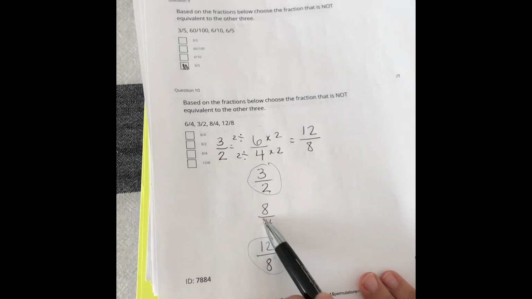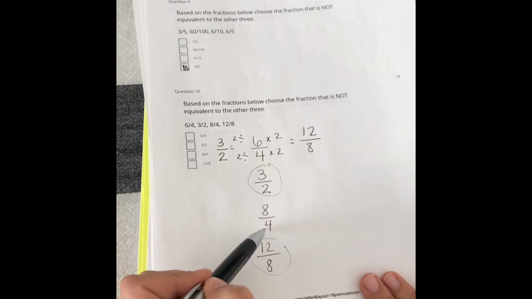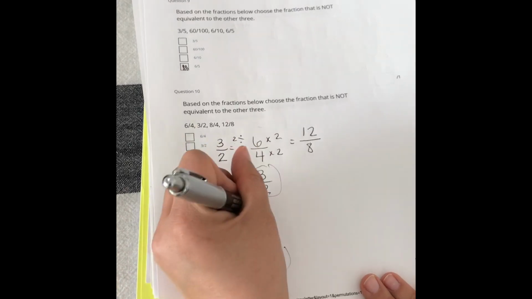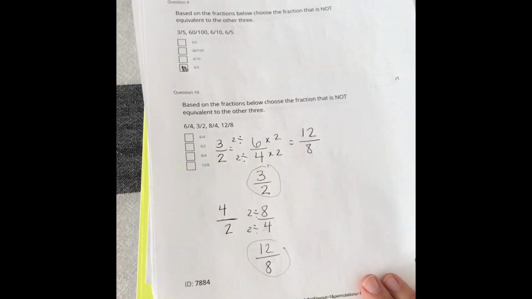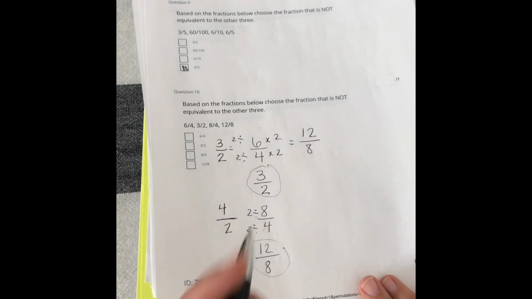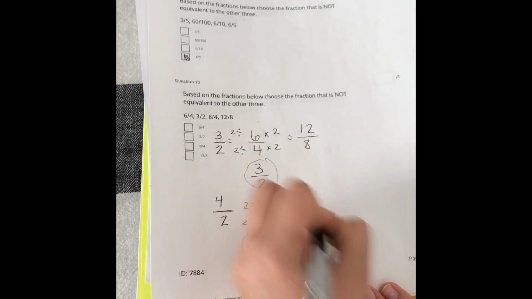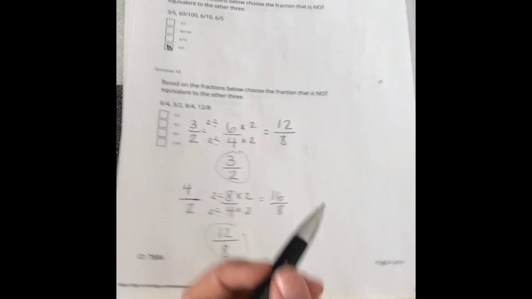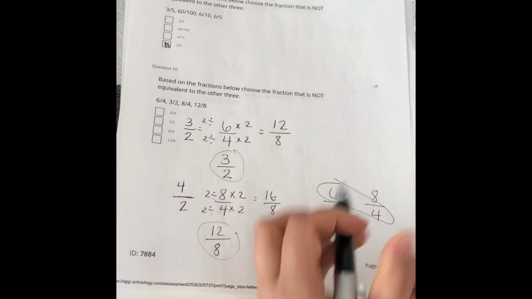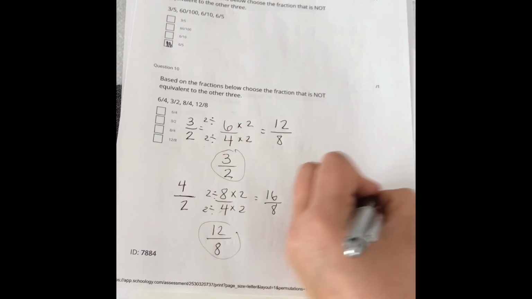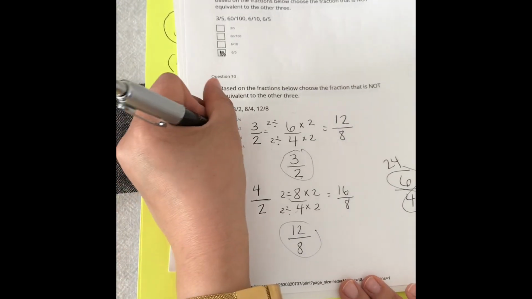Now I just want to double check if I can get anything to equal from 6/4 to get to 8/4. So if I divided this by 2 and divided this by 2, it would equal 4 halves, not equivalent, right? We could also multiply by 2 and see if it gives us something similar. 16/8. No, definitely not equivalent. I could even cross multiply just to double check and see. 6 and 4 is 24. 8 and 4 is 32. So I would know that 8/4 is not equivalent.